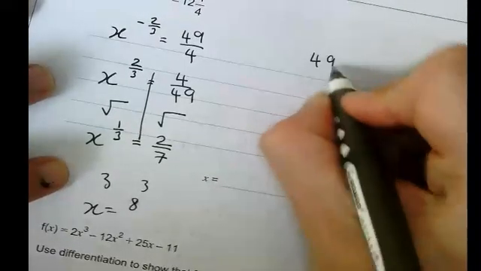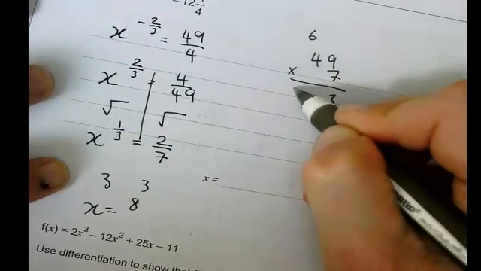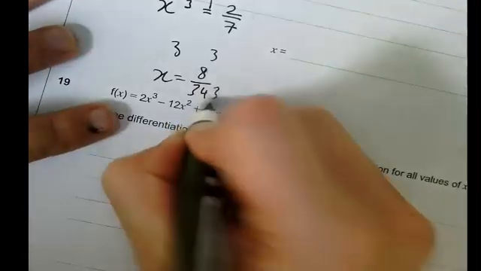7 cubed, I'm not too sure, but I know 7 squared is 49, so I need to do 49 multiplied by 7, which gives me 343. So 8 over 343.